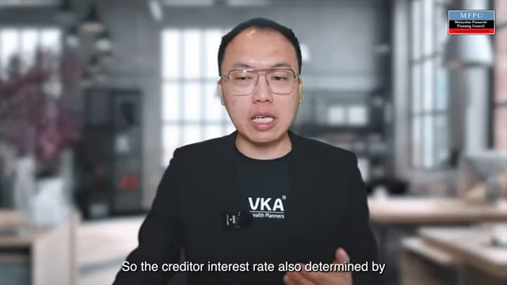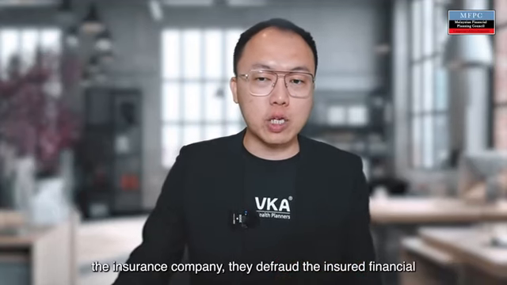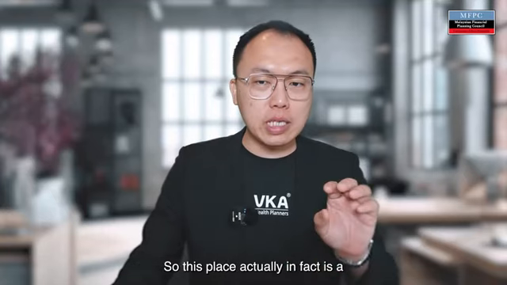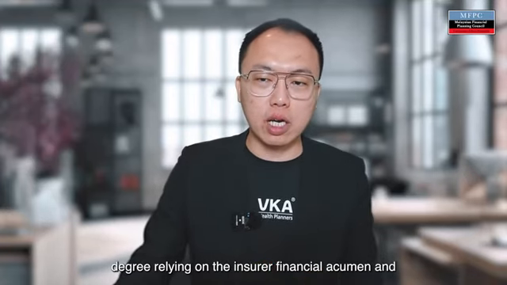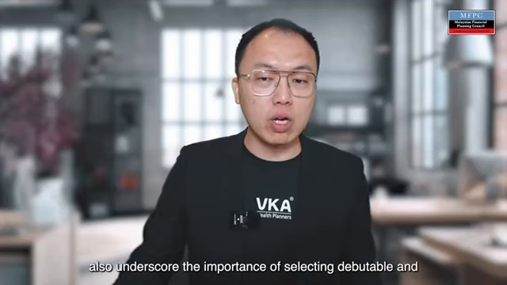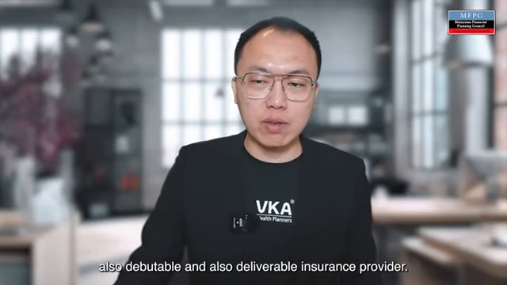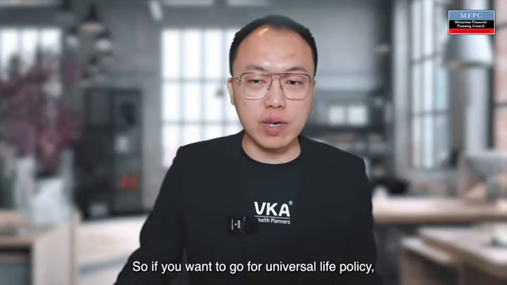So the credited interest rate is also determined by the insurance company. It reflects the insurer's financial performance and also the market condition. So this in fact is a degree of reliance on the insurer's financial acumen, and also underscores the importance of selecting a reputable and reliable insurance provider if you want to go for a universal life policy.